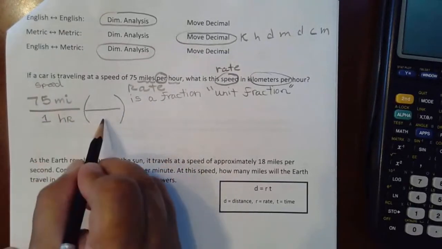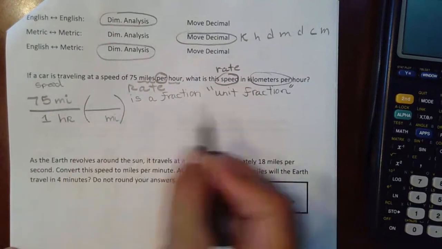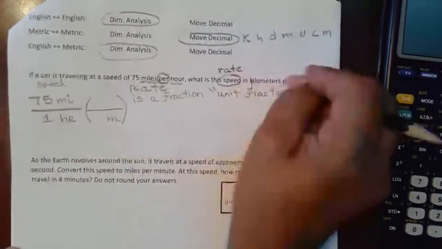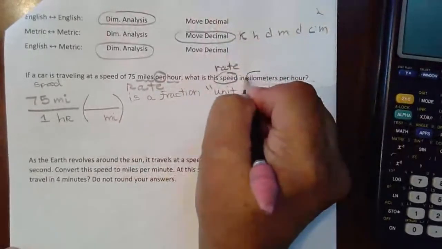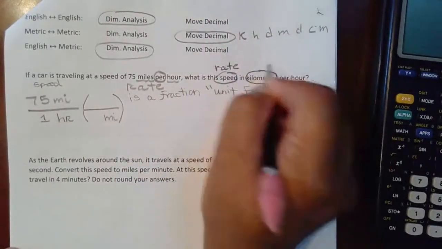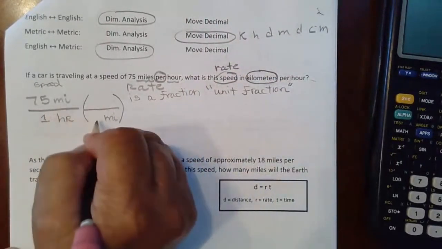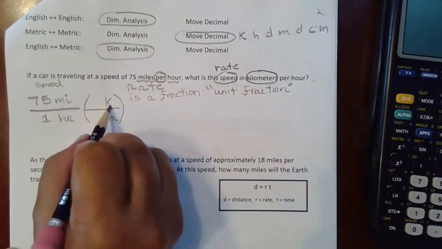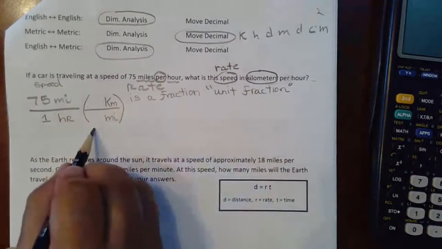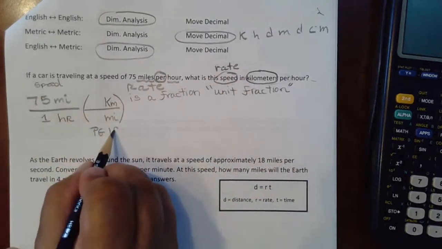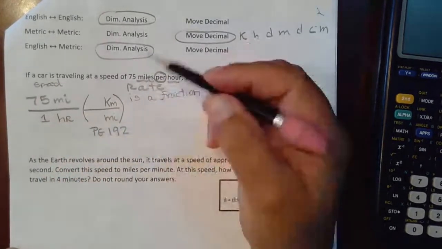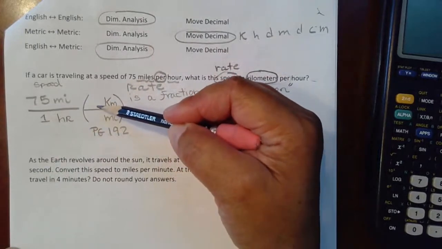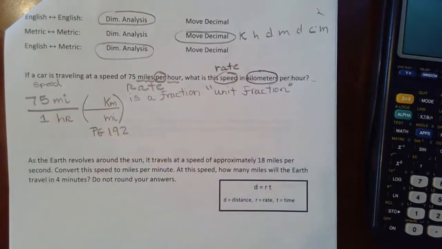If there's miles here and I want it to go away because I want it to be kilometers as they've asked me for in this problem, then I'll make sure that miles is here. That'll make that cancel. And the unit I want to go in, kilometers, will go up here at the top. Then I'm going to go to page 192 and look for how many miles is equivalent to how many kilometers. So let's go over there and see.